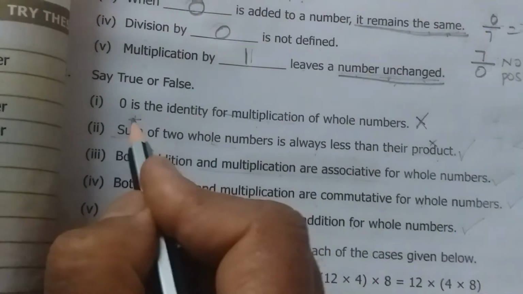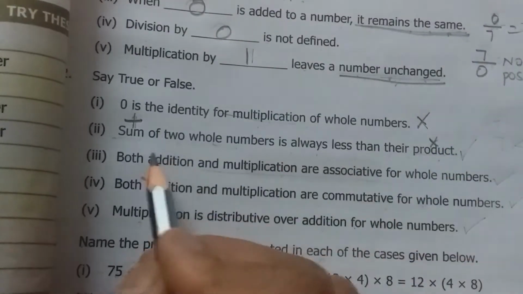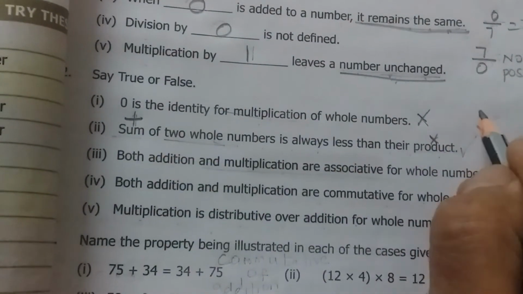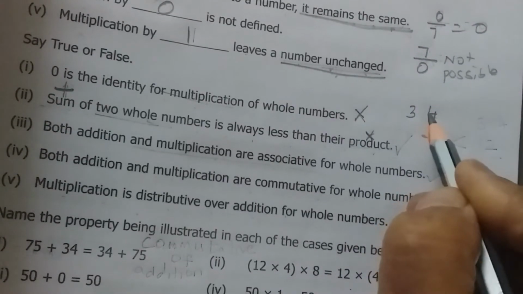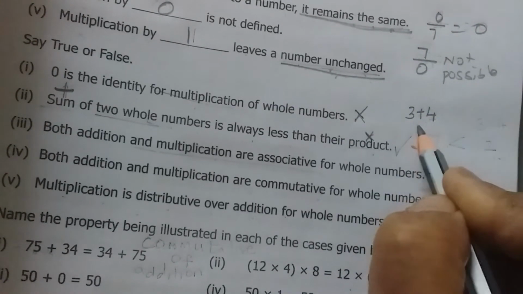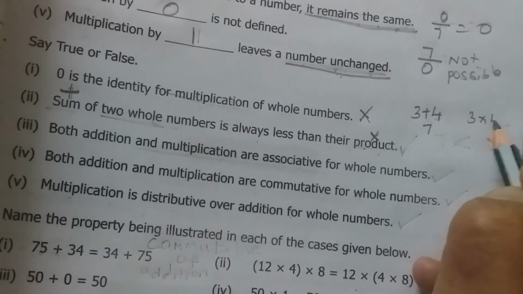And next, sum of two whole numbers is always less than their product. What do you mean by sum? Sum means it is addition. Product means it is multiplication. So just think of two whole numbers. Shall we take 3 and 4? Yes, we'll take 3 and 4. Add them. What do you get? 3 plus 4 is 7. Then product, multiply them. 3 into 4 is 12.